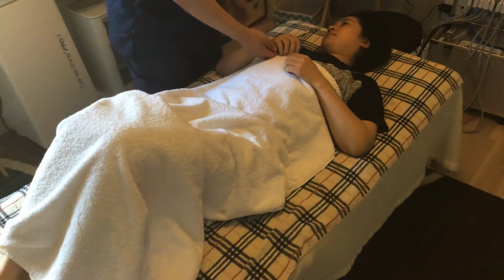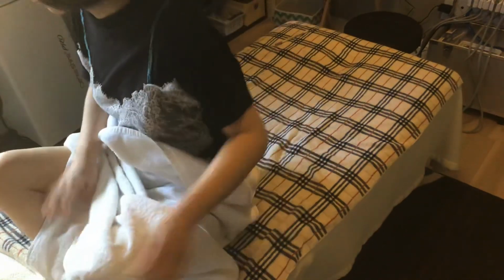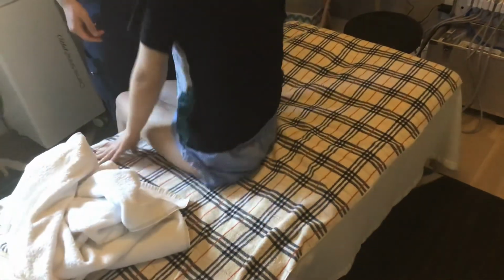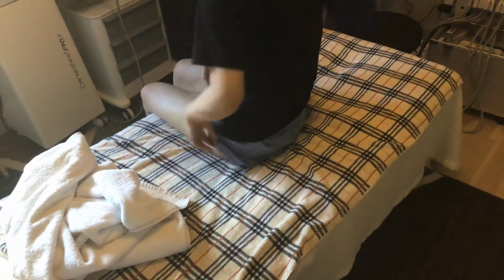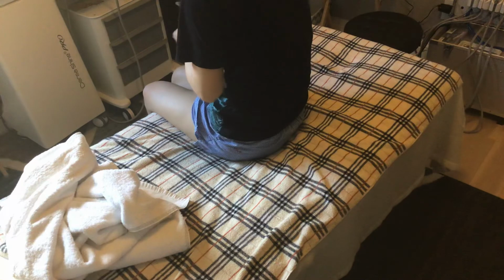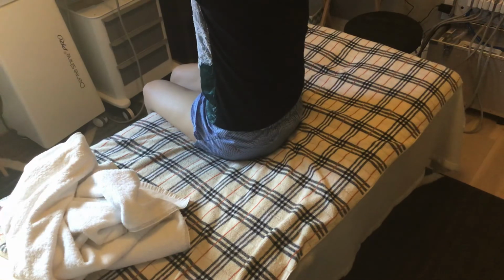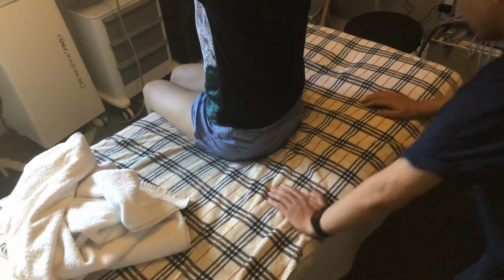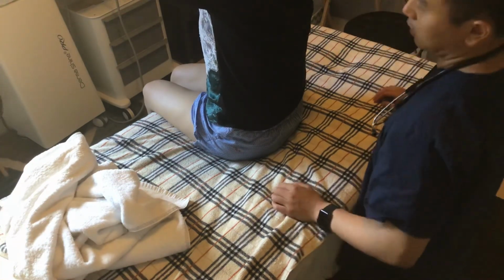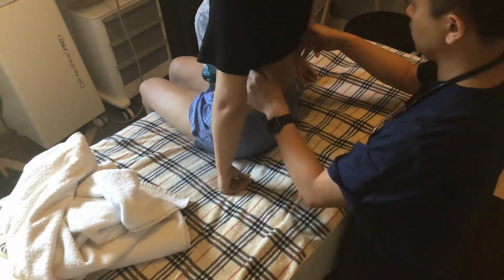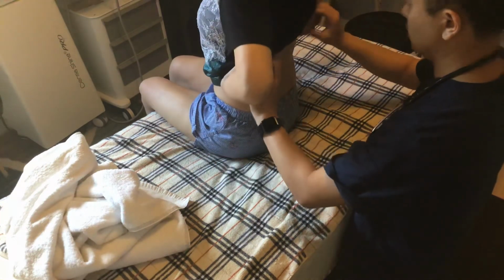All right. Now please sit up. Okay. Facing me, please. Okay. Stay right here. So the last test will be called the costovertebral angle test, which is a test for kidney infection. Hold up your shirt like that.